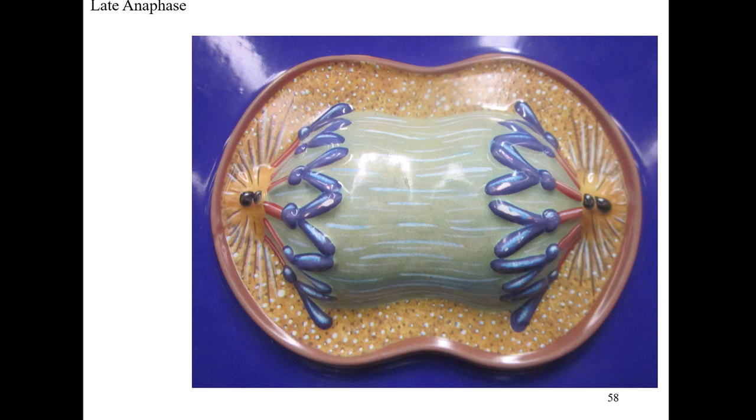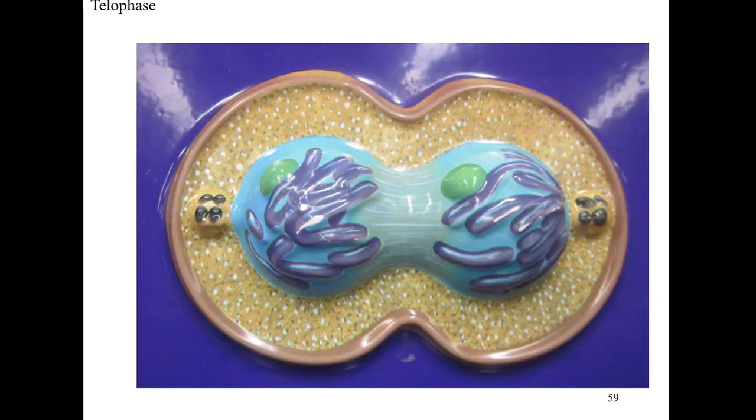Once anaphase is done and the chromosomes are separated, we're now going to enter telophase. At this point, look at this. We're getting a new nucleus starting to develop here, and a new nucleus here. They don't show it, but the organelles would all be in the cytoplasm, and the cleavage furrow is going to continue until this separates in half. All right, so that's telophase.